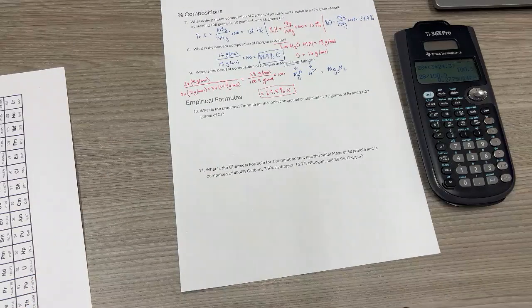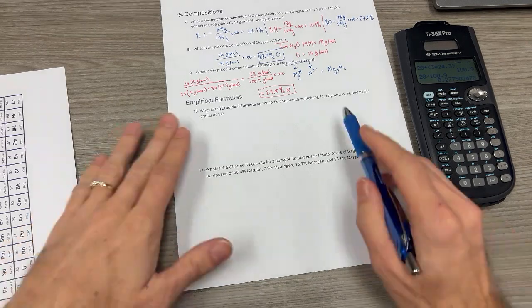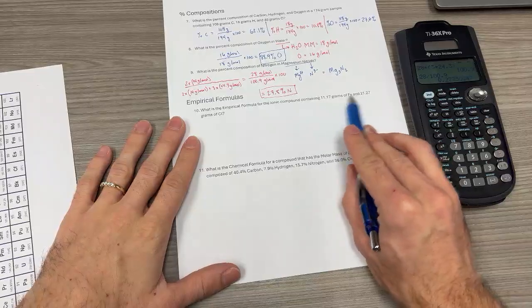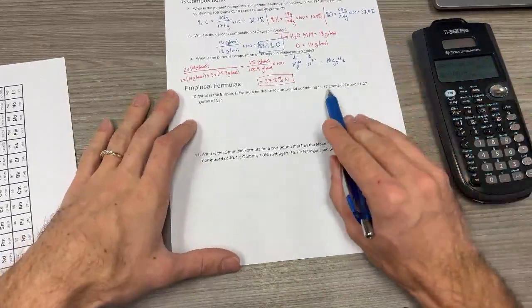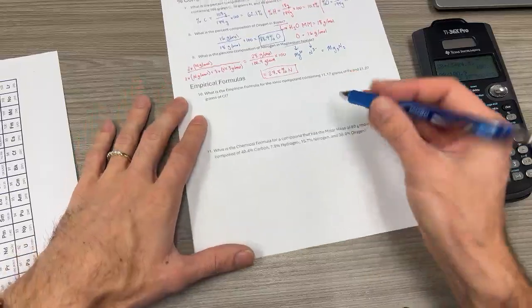Moving on to empirical formulas. Remember that empirical formula is simply the lowest whole number ratio of elements in a chemical formula. So we don't know that the empirical formula is the chemical formula. There are 2 different ways that we get the empirical formula: when we're given masses and when we're given percentages. Mass is 1 step shorter than percentage.